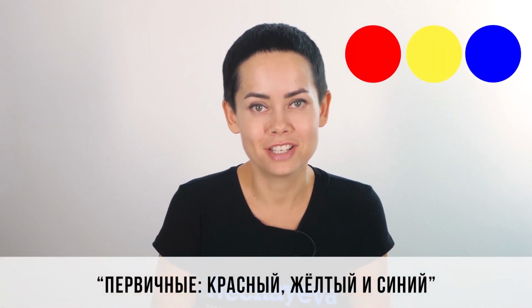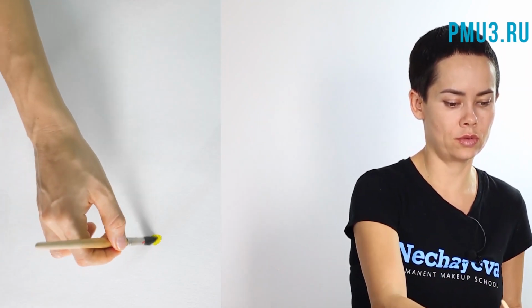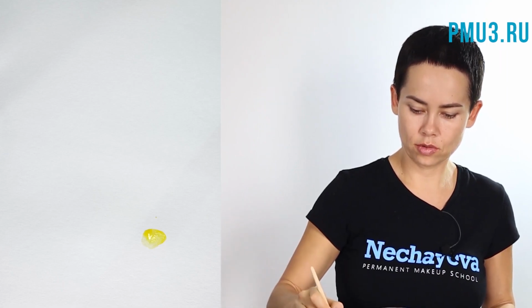This huge set is like Adam and Eve for people. Only the ancestors of all colors are red, yellow, and blue. Secondary colors is a mixture of two of the three primary ones. I'll show it to you on the palette. I will first note the primary colors that would be visible and understandable for you to remember the progenitors of all colors.